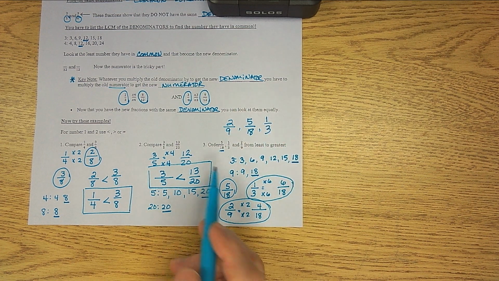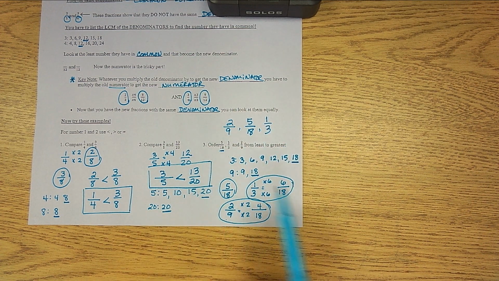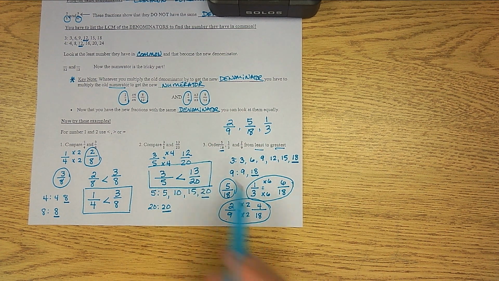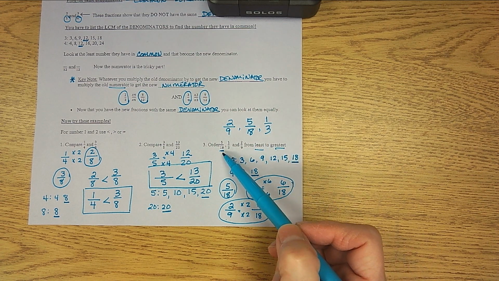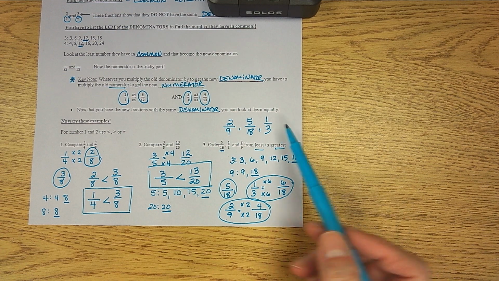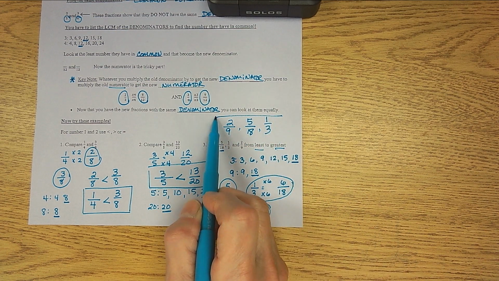So in order of smallest to greatest, least to greatest, we've got 2/9, which is equal to 4/18, 5/18, which is as it was, and 1/3, which is equal to 6/18. And so this is our answer here.